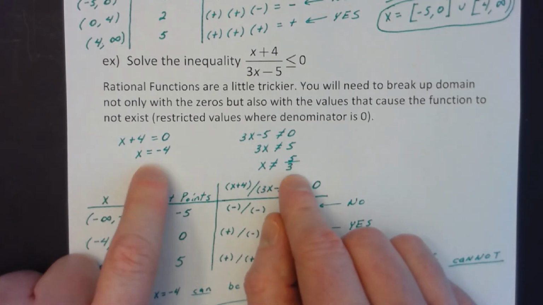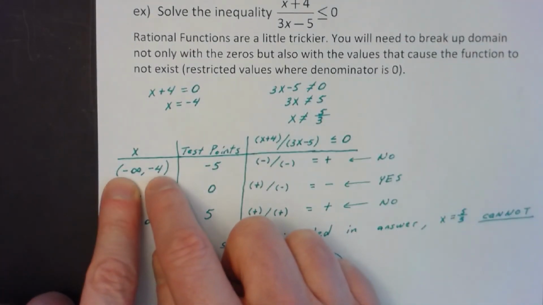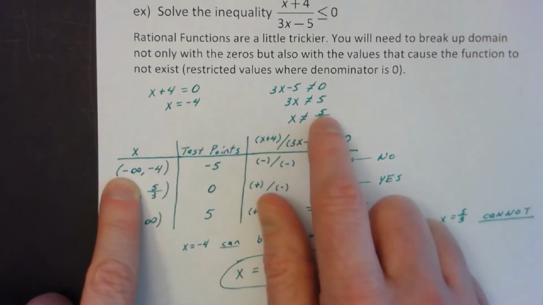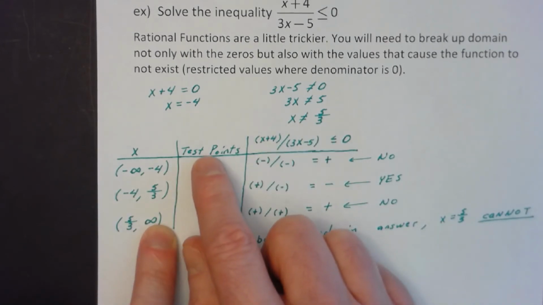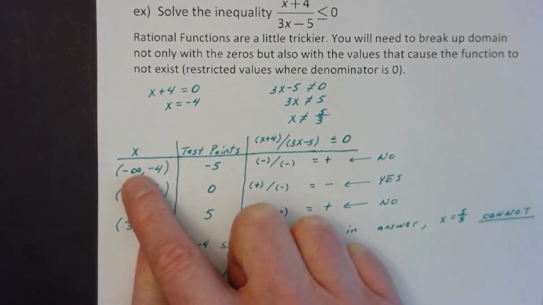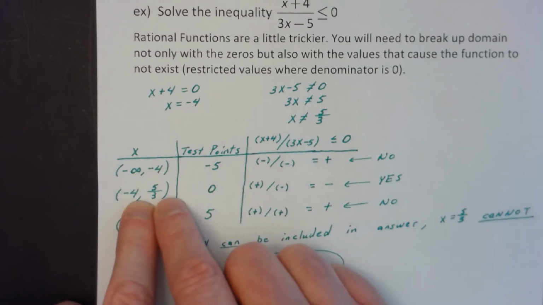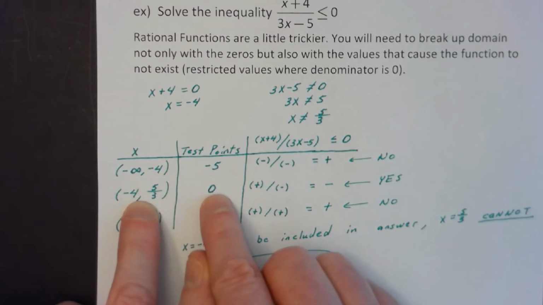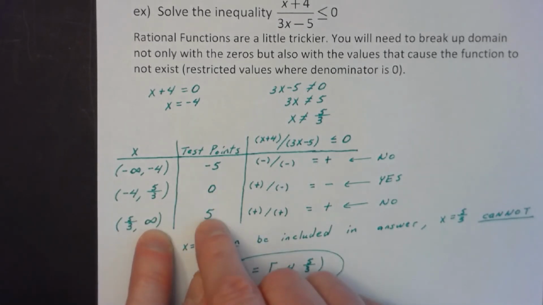So I'll say, okay, the left one is the -4 here. My test intervals are going to go from negative infinity to -4, then any value from -4 to 5/3, then any value from 5/3 to positive infinity. Now, choosing the test points within each of these regions, some value between negative infinity and -4, I chose -5. Some value between -4 and 5/3. Anytime 0 is in a region, I always choose it. So 0 is in that region, I chose it as a test point. Then between 5/3 and infinity, I just chose 5.